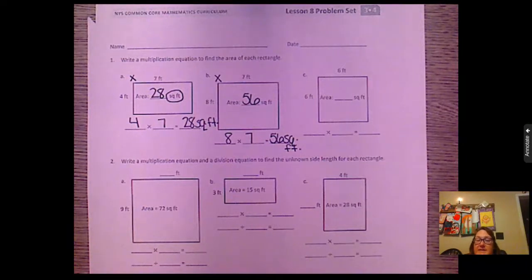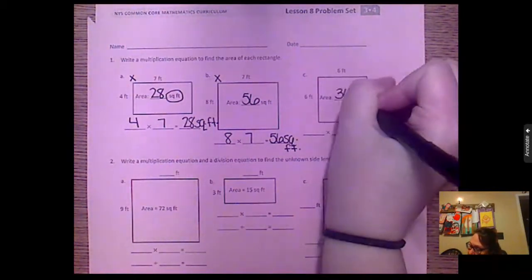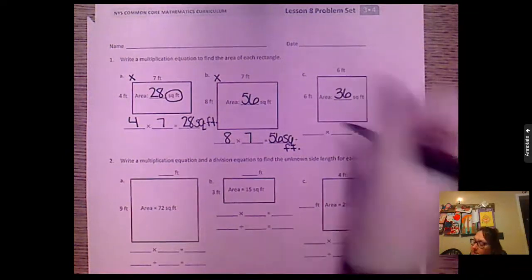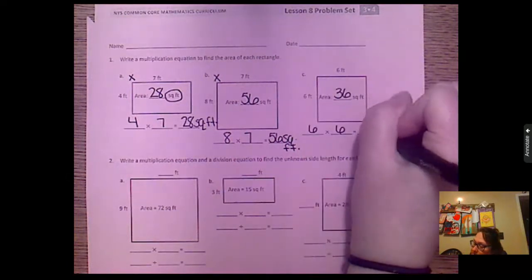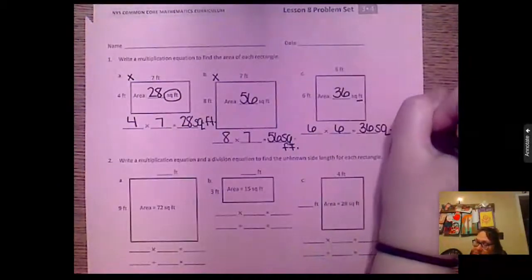Okay, so for C, they gave us side lengths of 6 feet and 6 feet. So when you multiplied 6 times 6, did you get 36 for your answer? Good job. So we plug in the numbers into our equation. 6 times 6 equals 36 square feet. So make sure we have that correct label there.